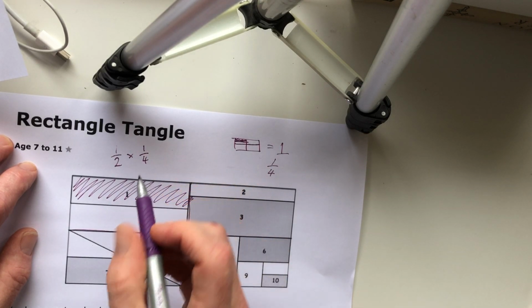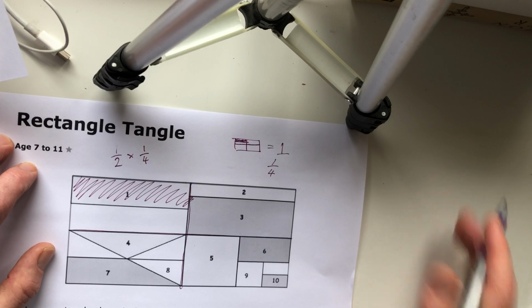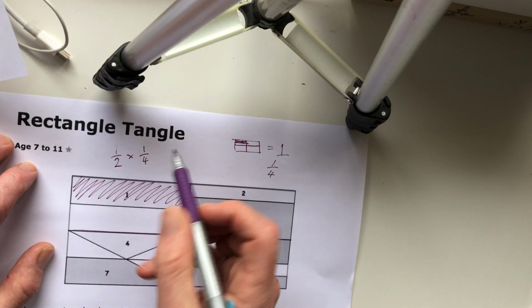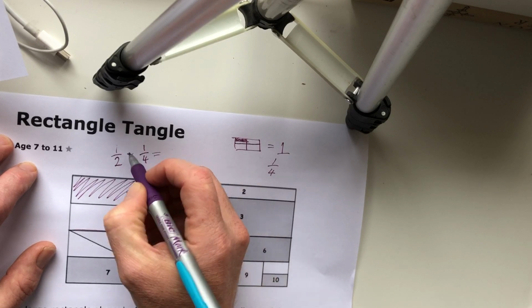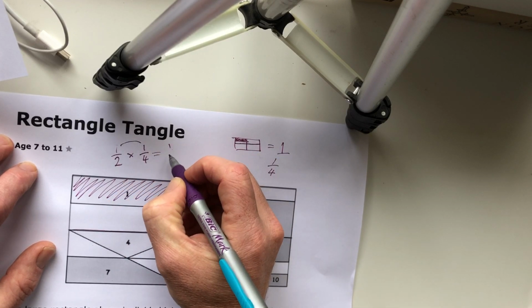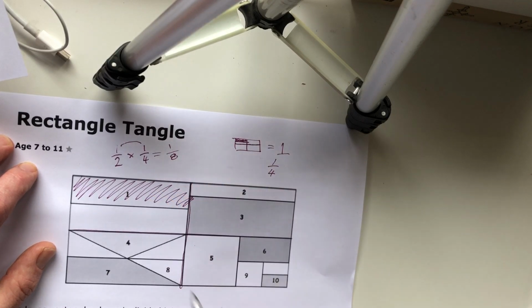So let's look through it. Now you may be freaking out about, oh no, we're multiplying fractions. This is okay, because I can just do 1 times 1, so I'm working across the top. 1 times 1 is 1, and 2 times 4 is 8. So half of a quarter is 1/8.